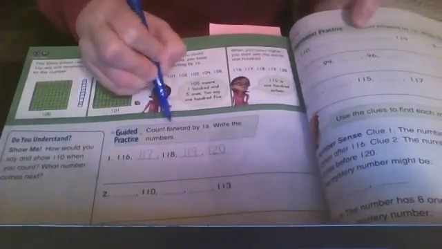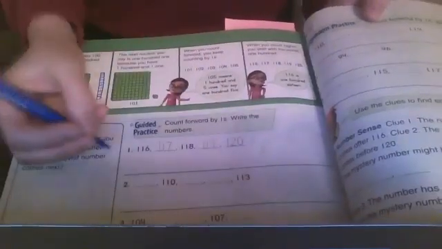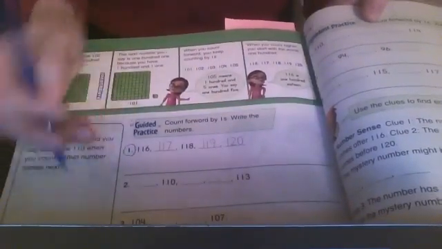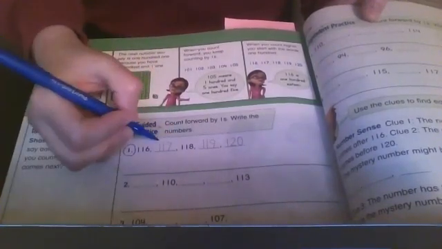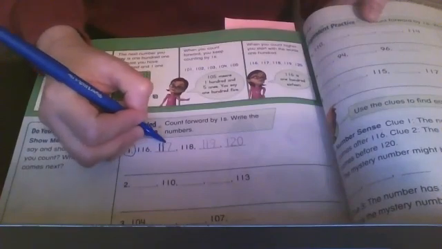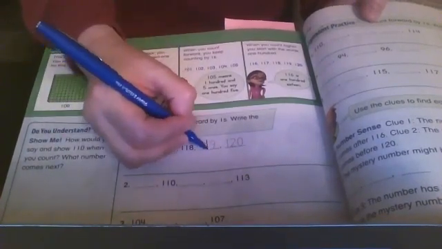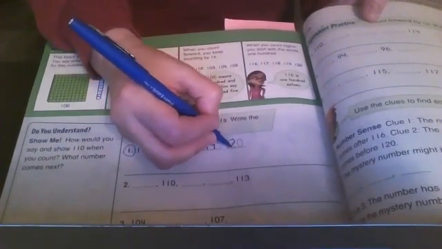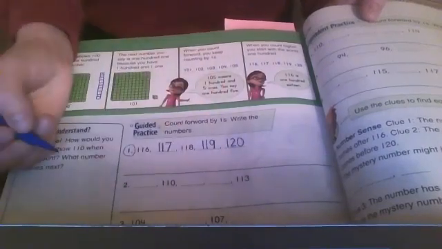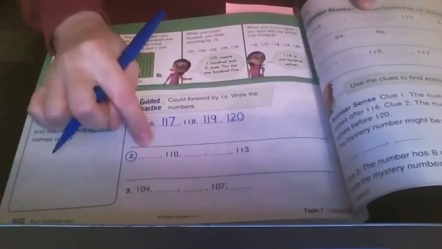They're asking us to count forward by ones and write the numbers. So we're here at number 1, and we start here at 116. So I know my next number is 117, 118, 119, and 120. All right. Now, if you take a look at number 2, notice they don't give us the first number.